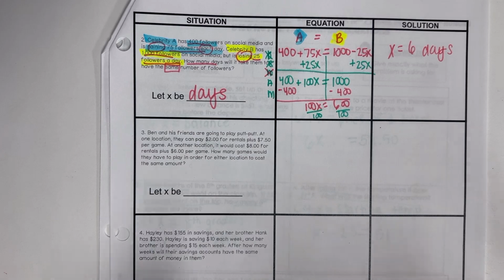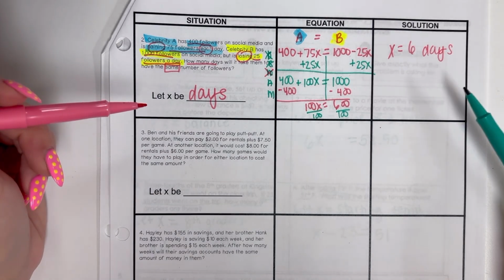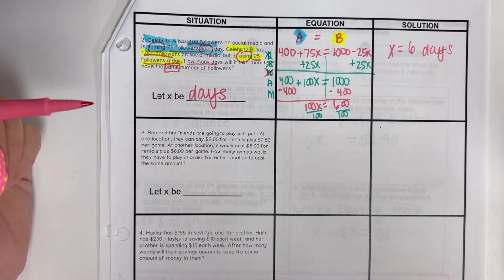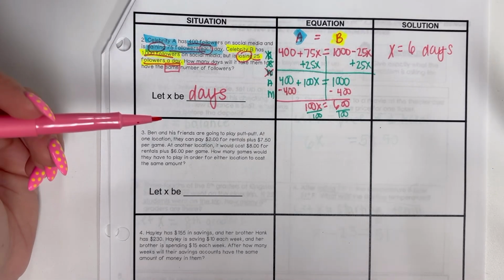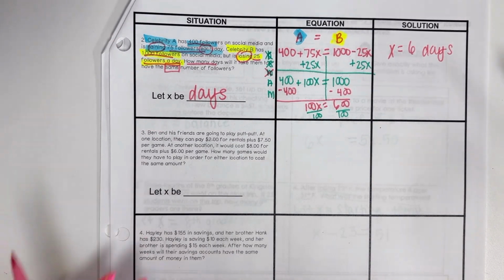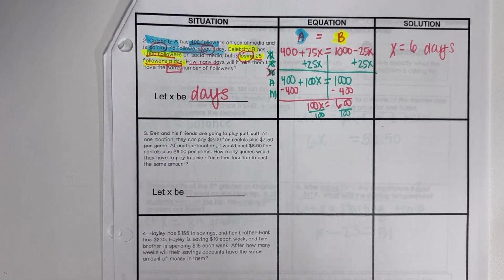All right, and that is reasonable. On a problem like this, if you got a negative answer, that would be alarming because you can't have negative days. So you can check for reasonableness now that we have word problems.